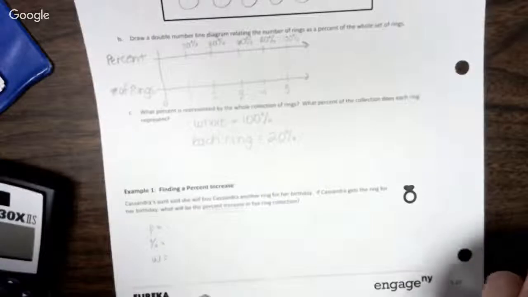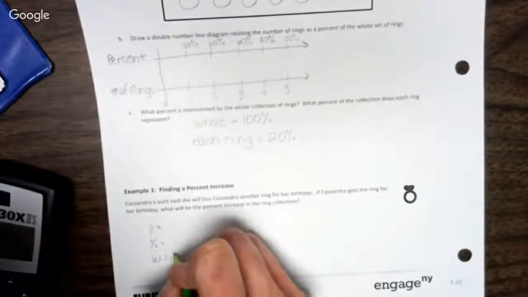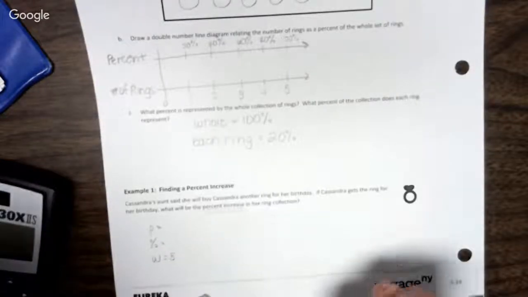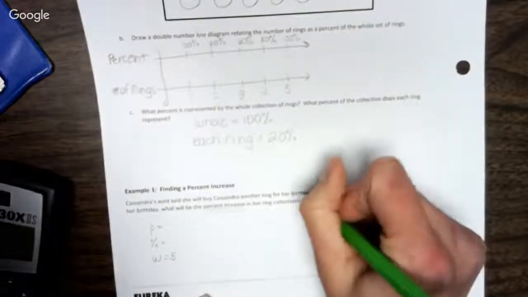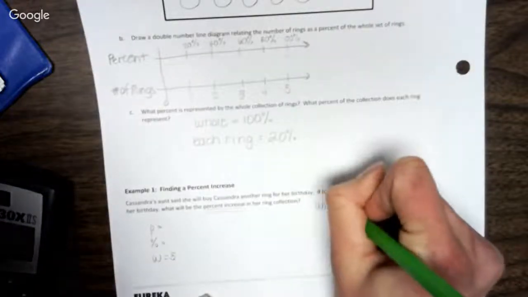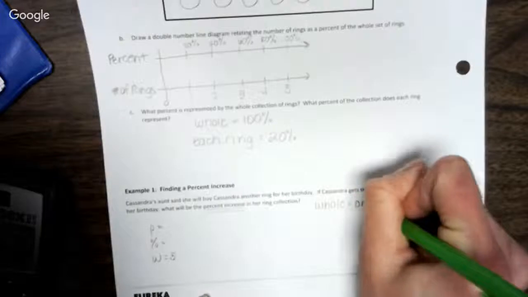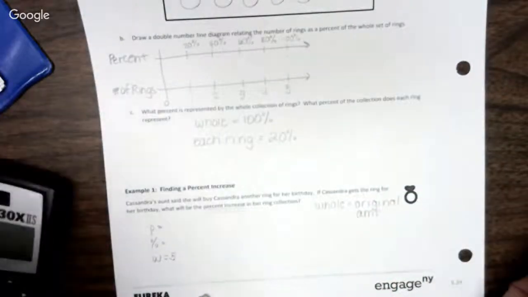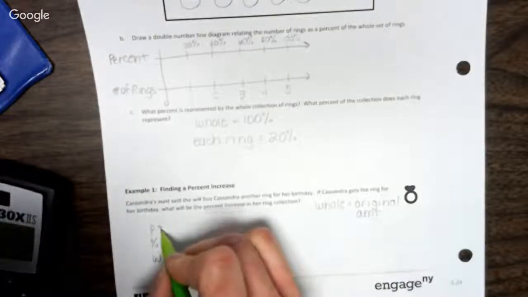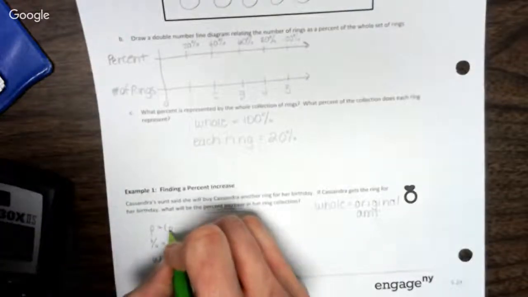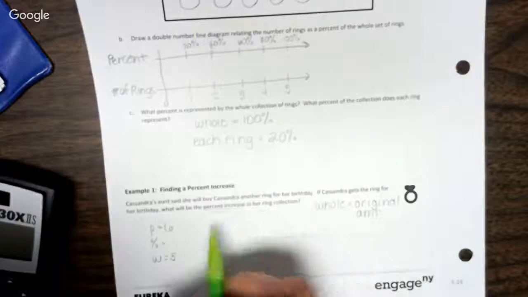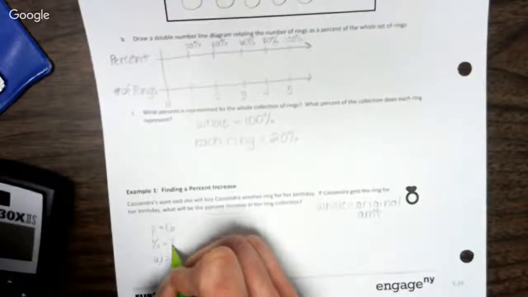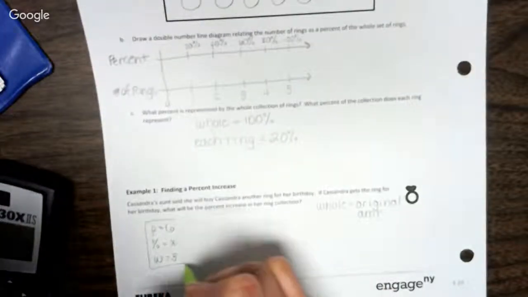Now, the whole is the total number of rings originally. You always do the whole as the original amount. So in this case, it would be 5. If you want to make a little note to yourself over on the side, the whole is always the original amount. Now, the part is the new amount. In this case, there are 6 rings total now because we are buying 1 more. And we want to know what percentage of increase that is.